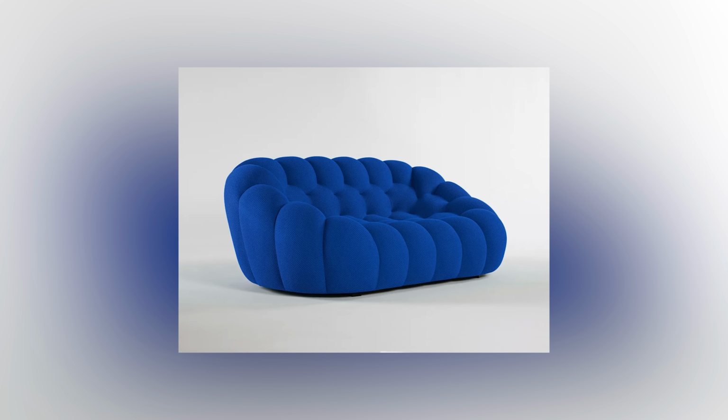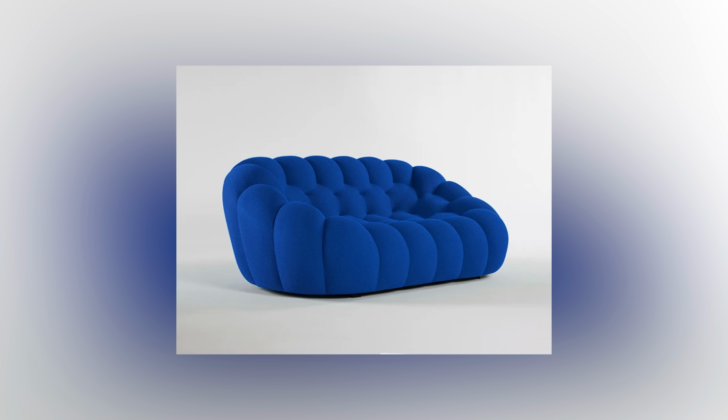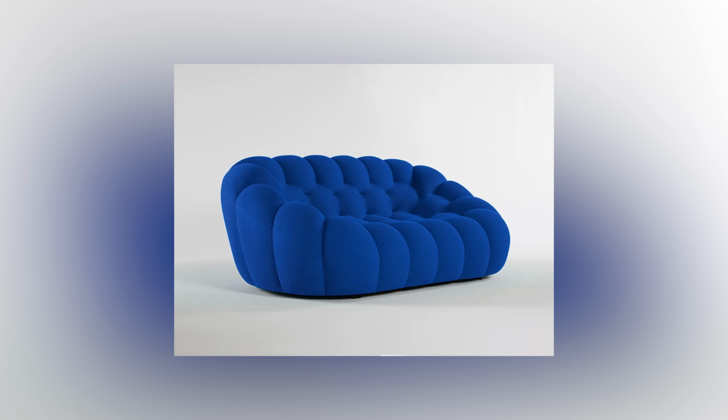Bubble sofas may look very cool and sculptural, but they're not that easy to sit down in or get out of. If you take anything from this video, it is to not choose a piece of furniture purely because you like its appearance. It also has to work with your lifestyle and it has to be comfortable for you. The only exception to this are pieces that are purely there for aesthetic reasons.